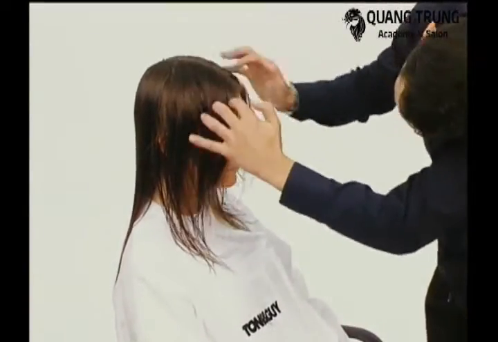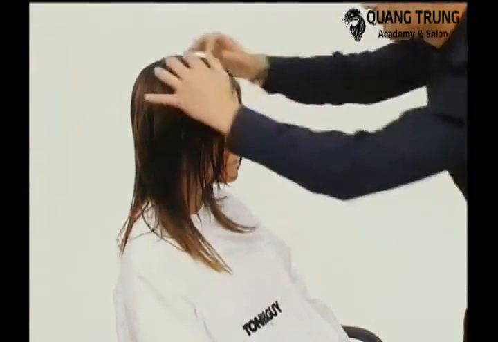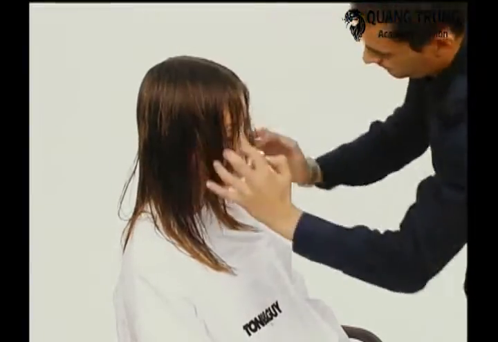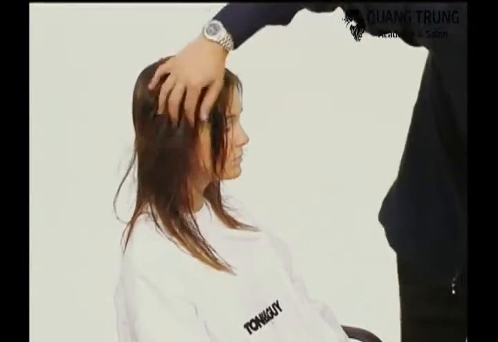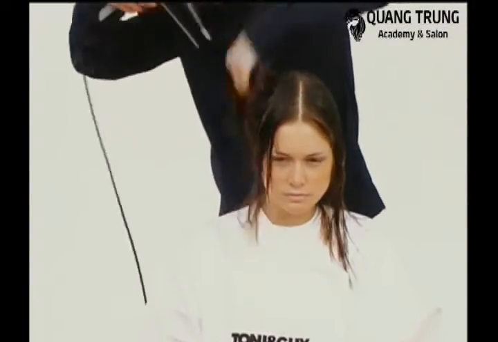Check visually. The hair is now ready for blow drying. Power dry to remove excess moisture.